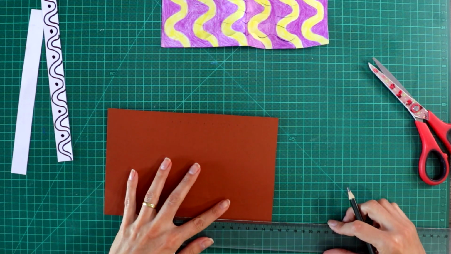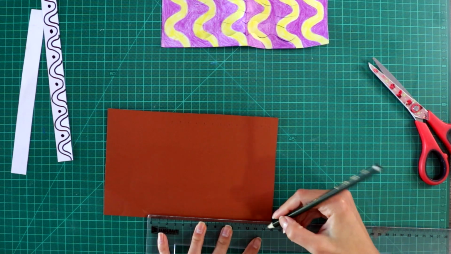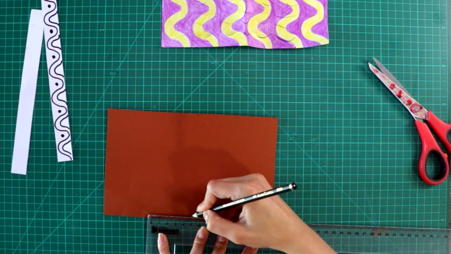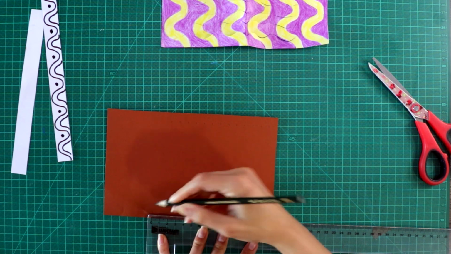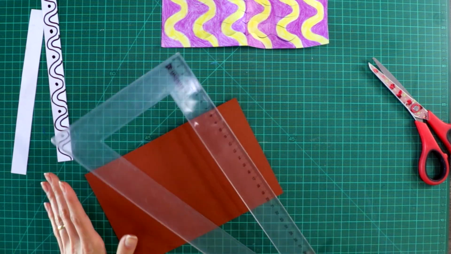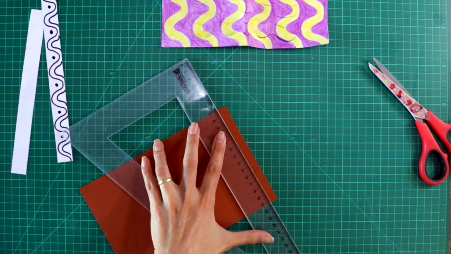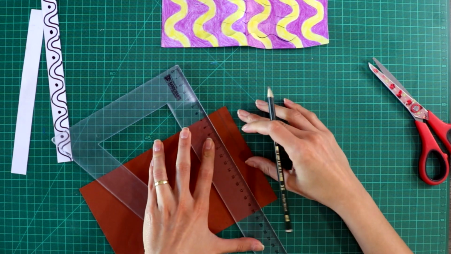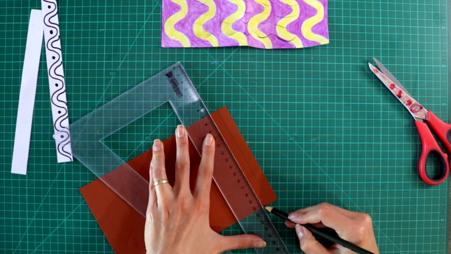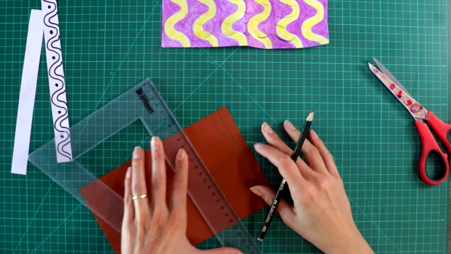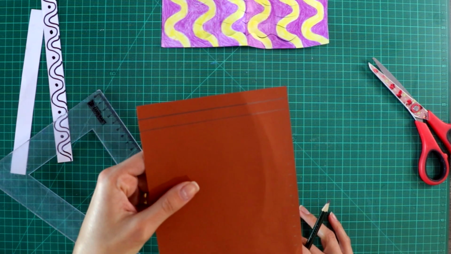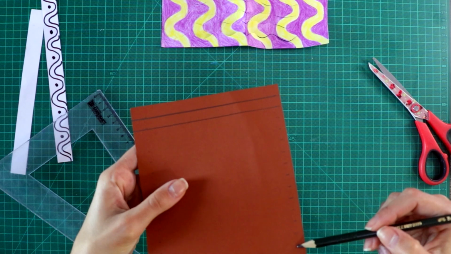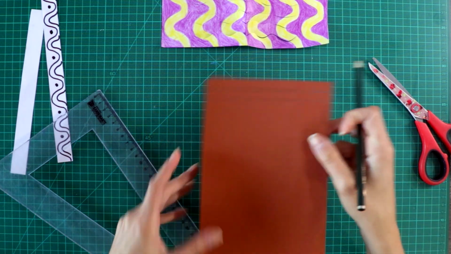Measure the two sides, so then you can make straight lines. Measure, make the line. Make the line on all of them before you cut.